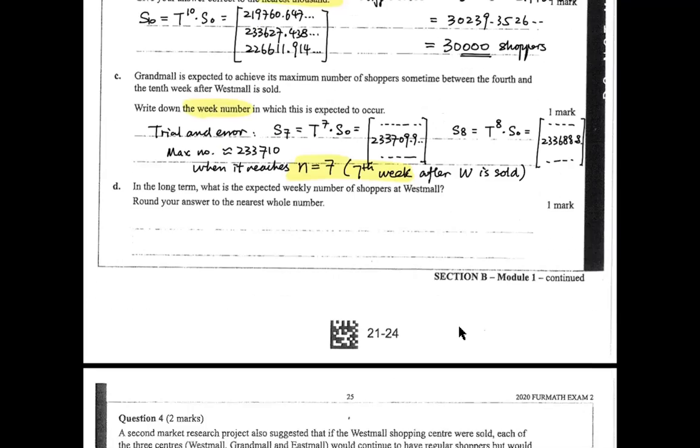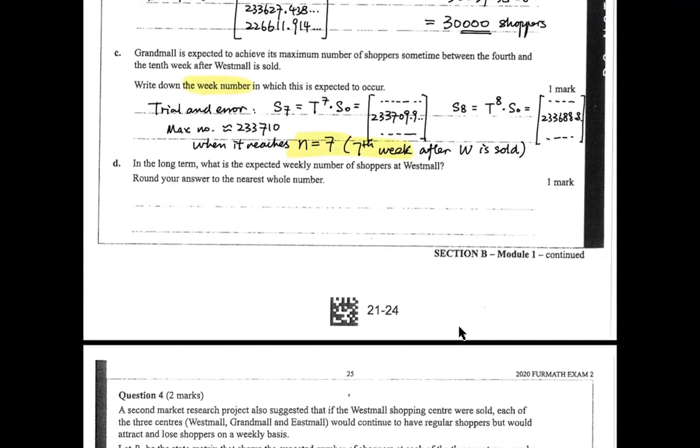In the long term, what is the expected weekly number of shoppers at Westmall? Round the answer to the nearest whole number. So we all know the idea of equilibrium state or long-term behavior. S infinity is approximately equal to T to the power of a very large number times S naught. So let's have a look at our calculator and see how we can compute the steady state.